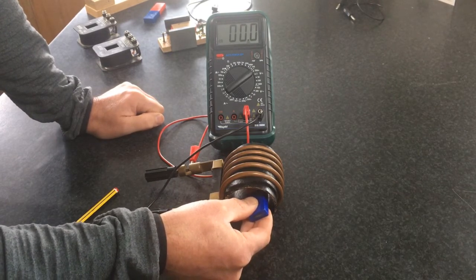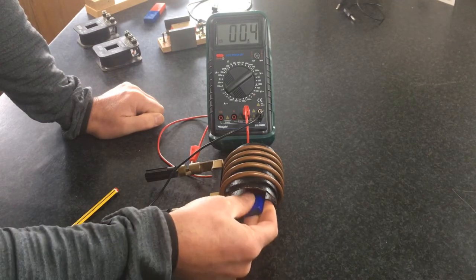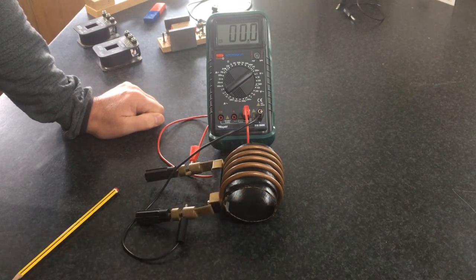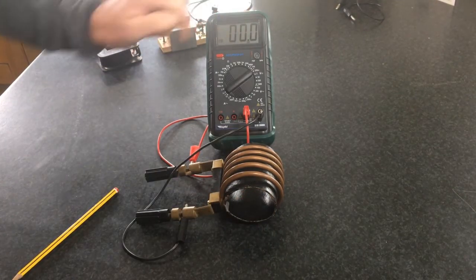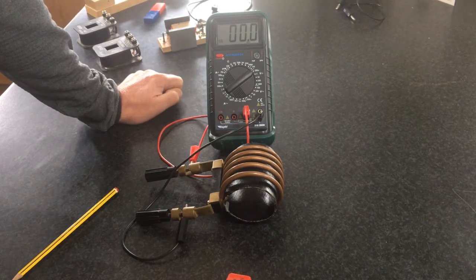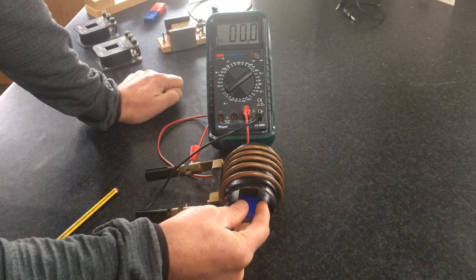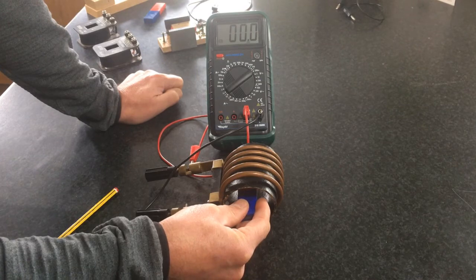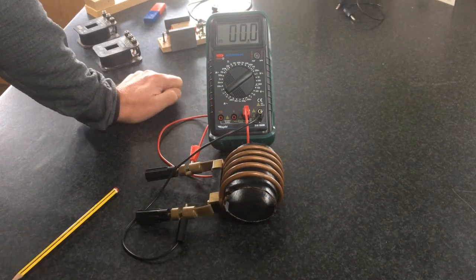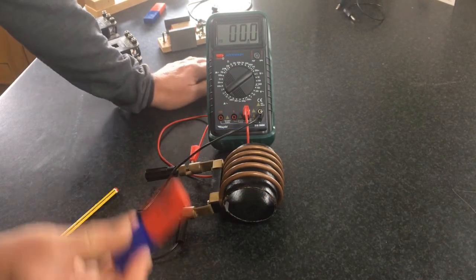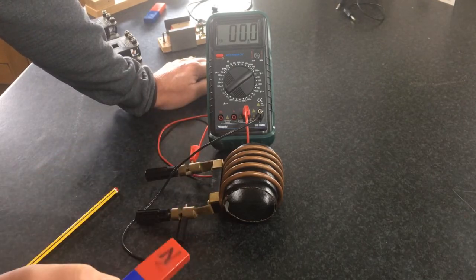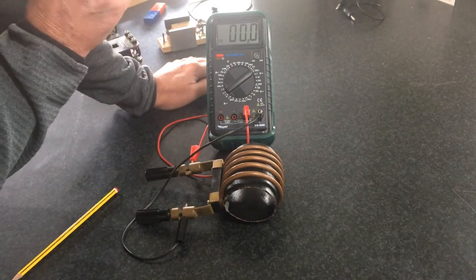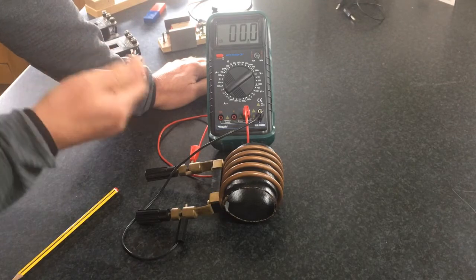Watch what happens when I pull it out. We've got a minus 0.6. So when I put it in, I've got plus 0.4. When I pull it out, minus 0.4. So the direction that I move it is affecting the direction of the potential difference.